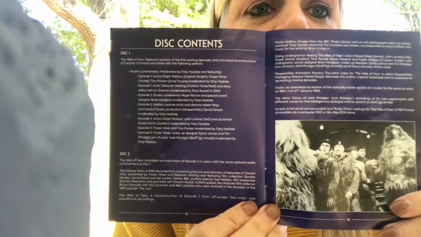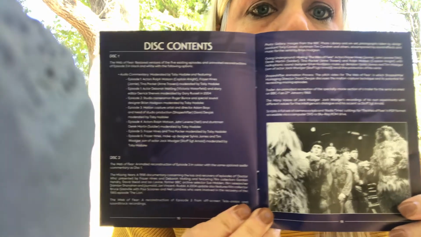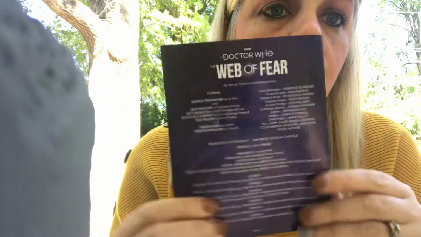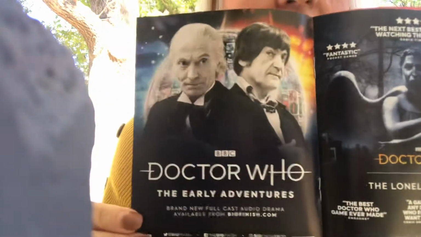And then there's the contents of the discs. And then the other one is just advertisements for, you know, whatever things they're coming out with.